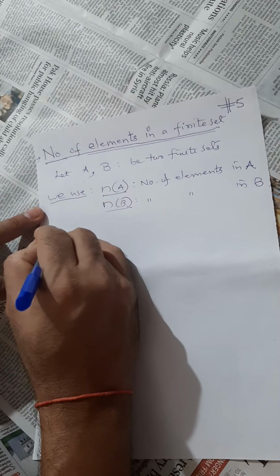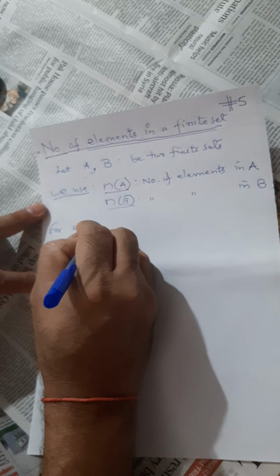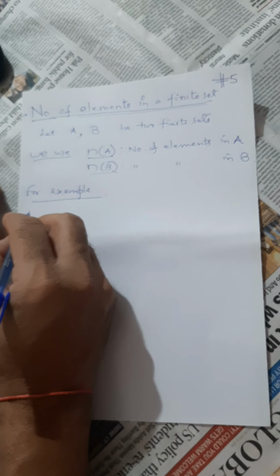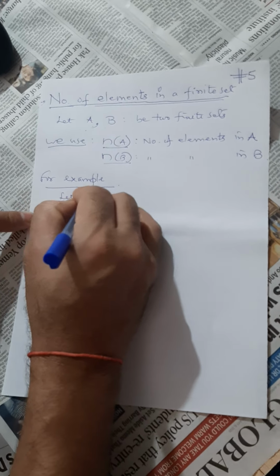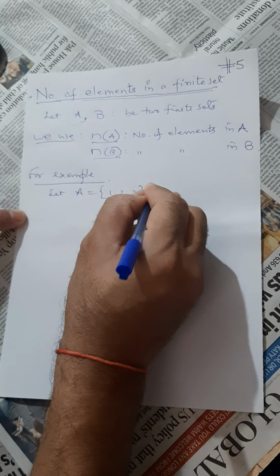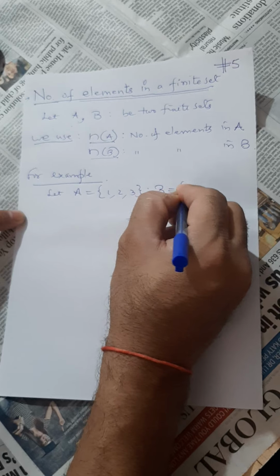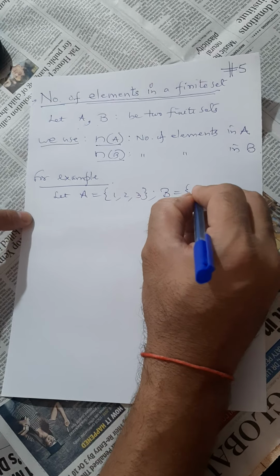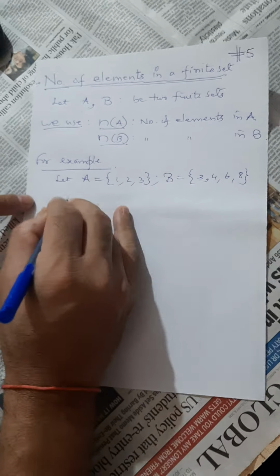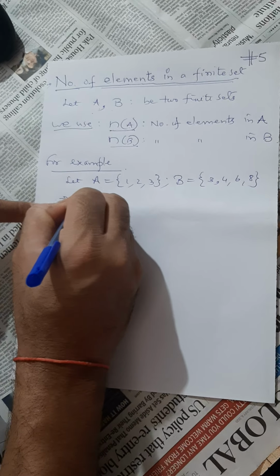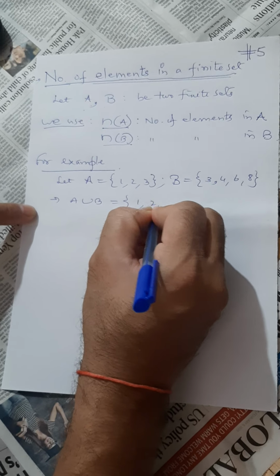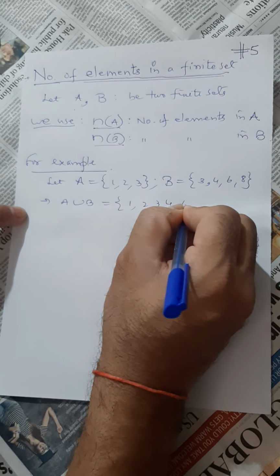For example here, if I write, let's take A equals 1, 2, 3, three members. B equals, I have for example, let me write 3, 4, 6, 8, four members. So then you can find A union B. So what is A union B here? Combine the sets: 1, 2, 3, 4, 6, 8.